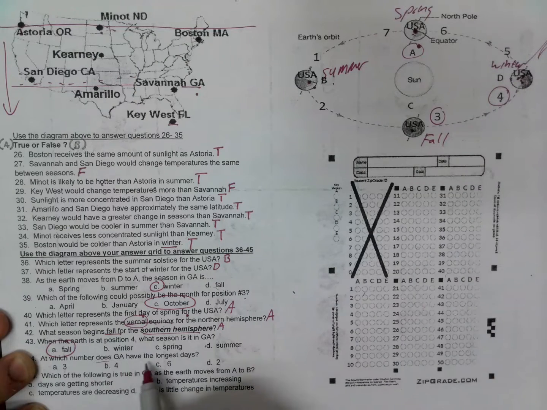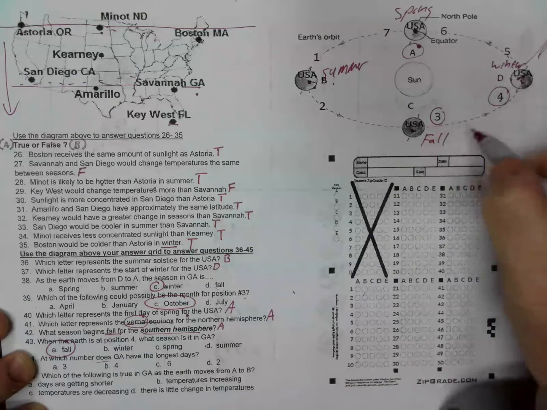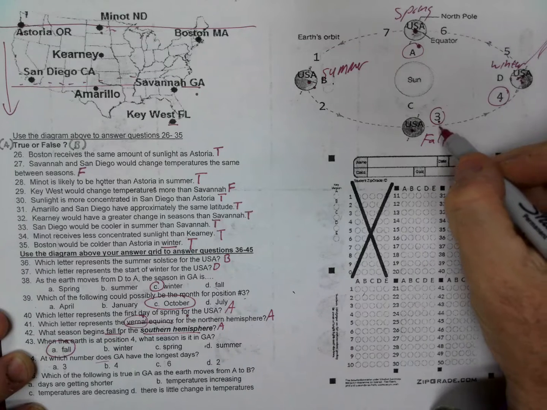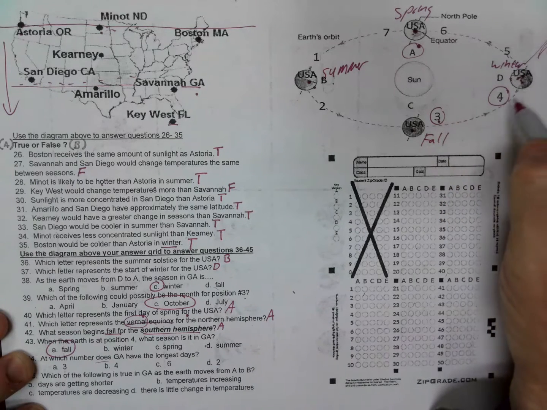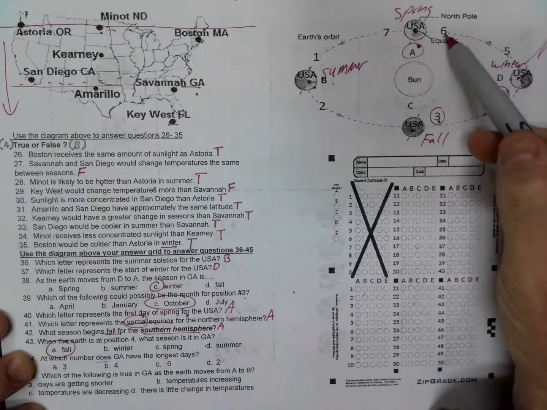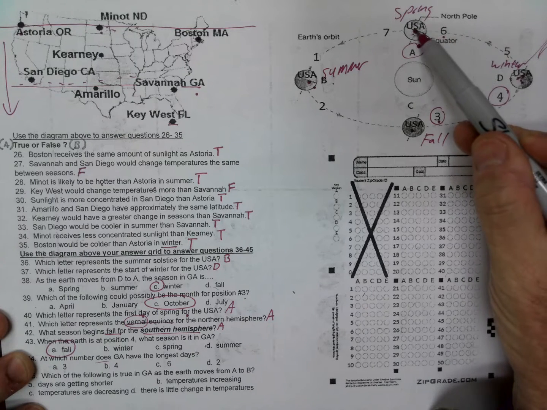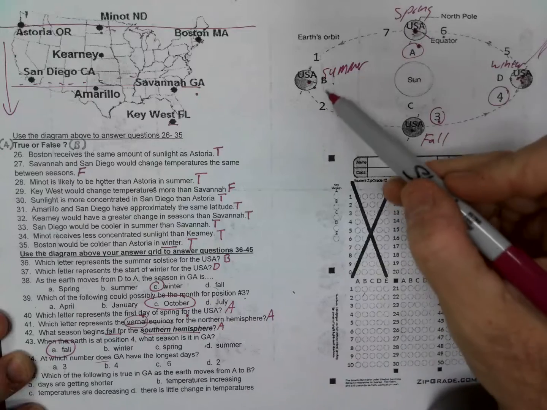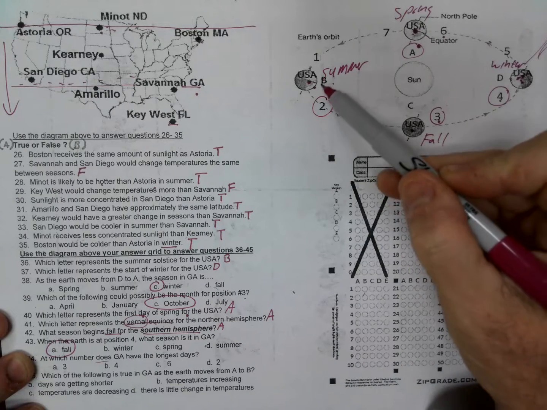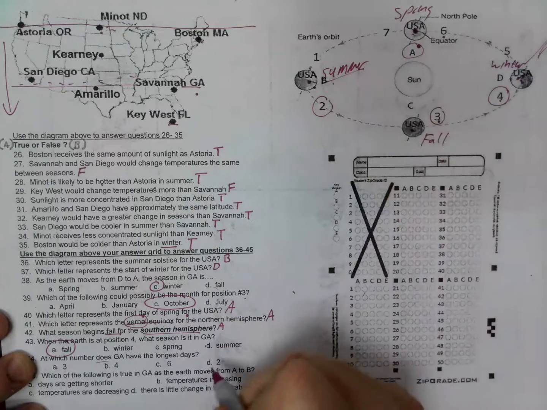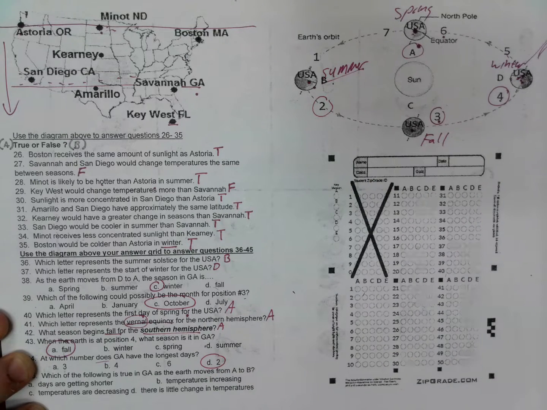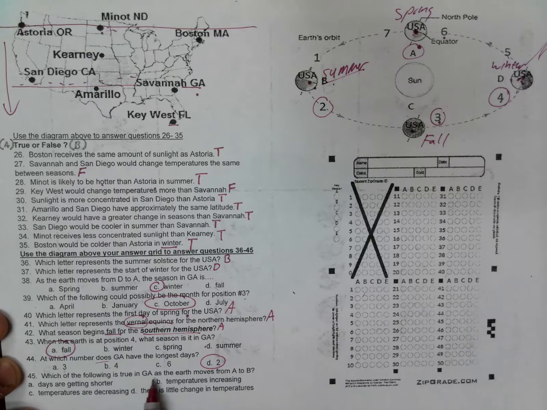At which number does Georgia have the longest days? All right, so we're looking at 3, which is in the fall, 4, which is later in the fall, 6, which is winter just before we get into springtime, or 2. Well, it's got to be 2, because 2 is in the summer, and you know days are longest in the summer.